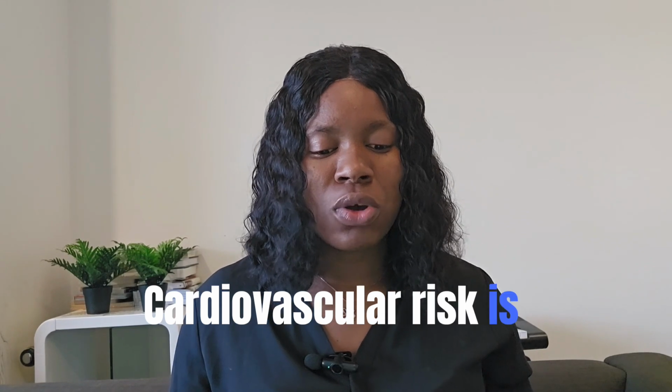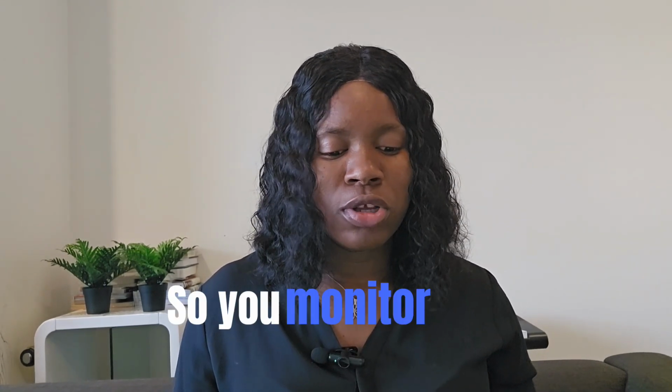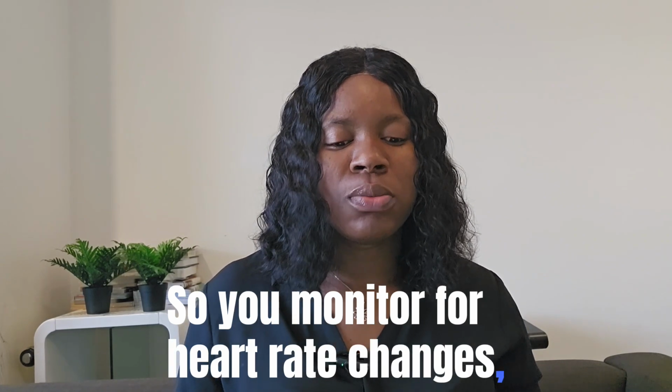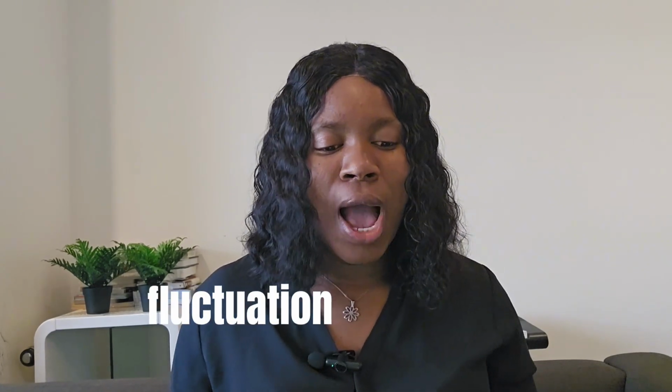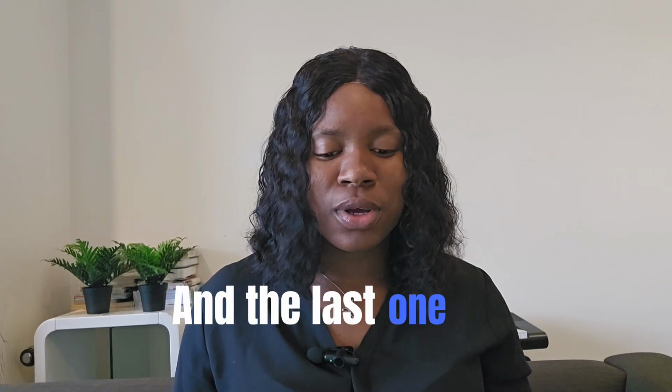Cardiovascular risk is still under the monitoring for complication. So you monitor for heart rate changes, blood pressure fluctuation, and the development of heart failures. And the last one is follow-up care. Yes, you can't do away with this as a practicing nurse or a student nurse.